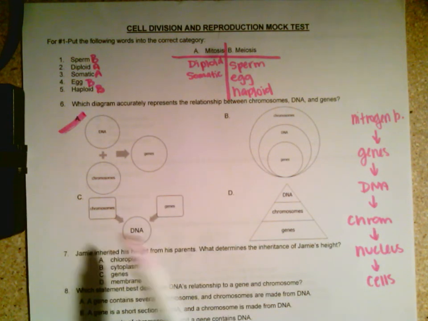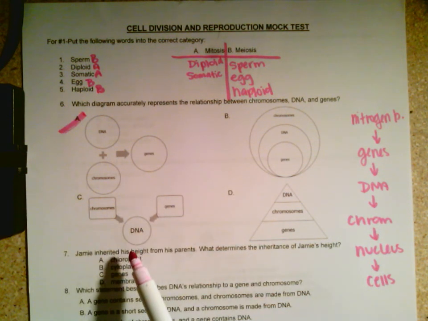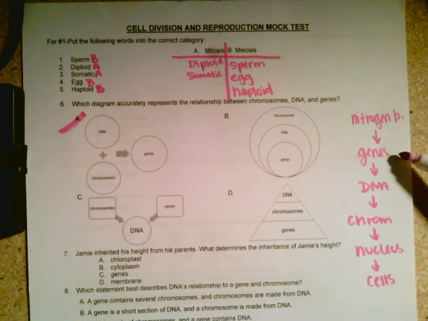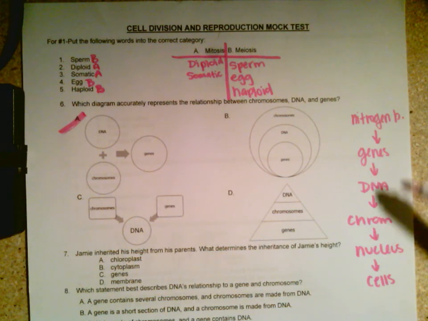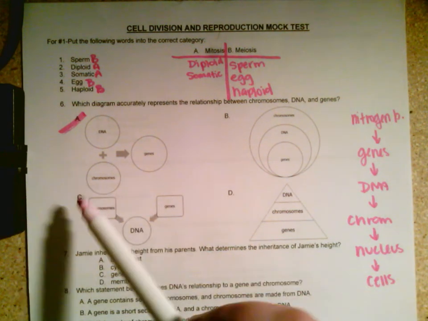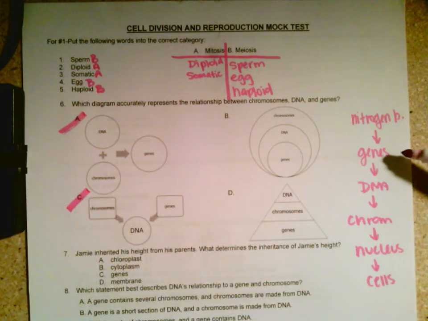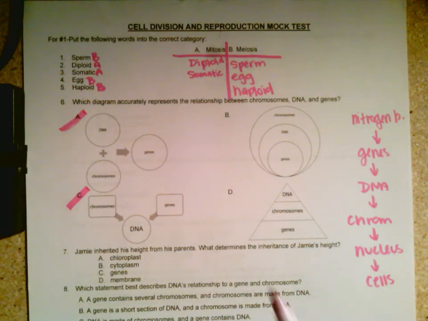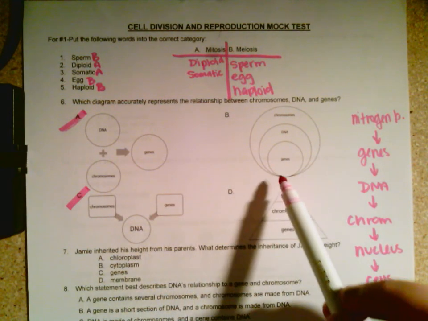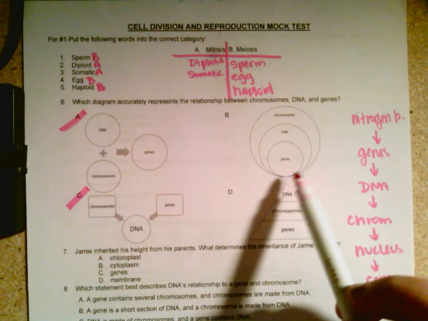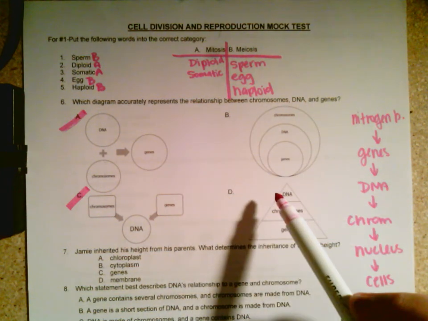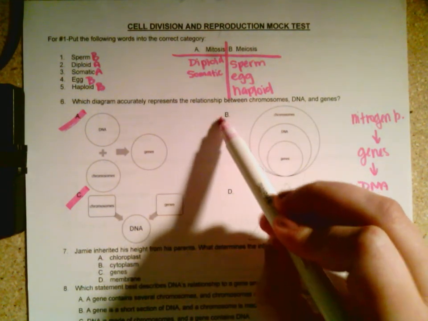C says chromosomes and genes put together make DNA. So if we look at this, chromosomes and genes, putting those together make DNA. And that's not what this hierarchy is saying either. Because remember, we're saying that genes are small sections of DNA that wind up to make chromosomes. So genes are the smallest, then DNA, then chromosomes. B is showing that genes are smaller than DNA, which are smaller than chromosomes. And that would be our correct answer.